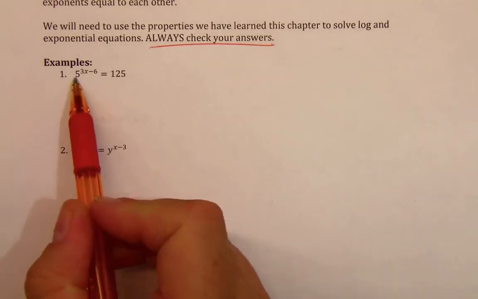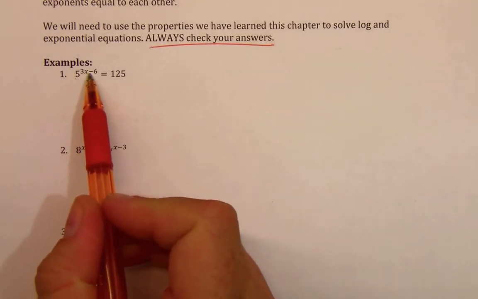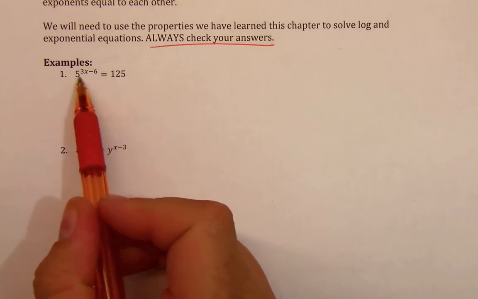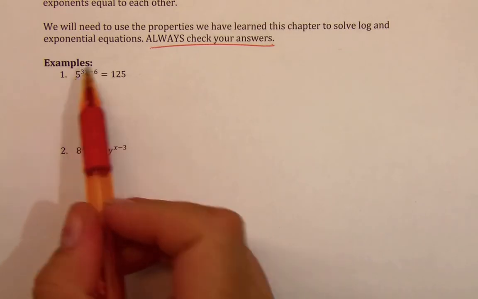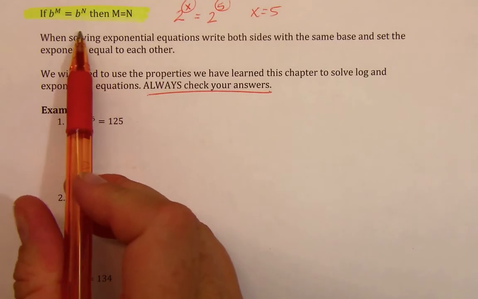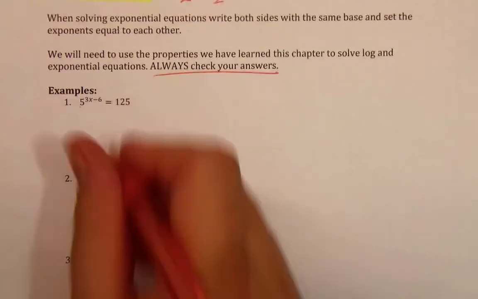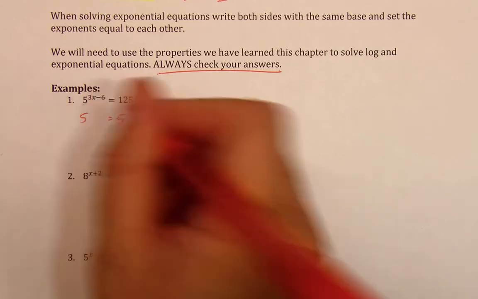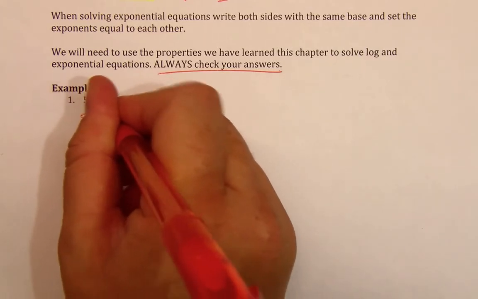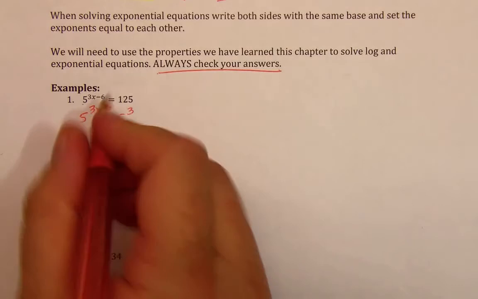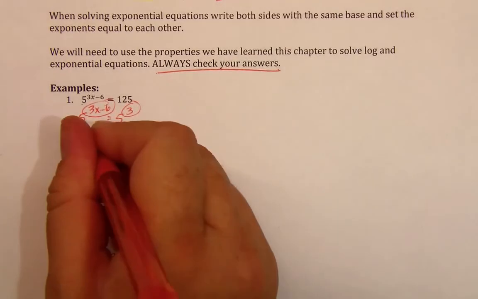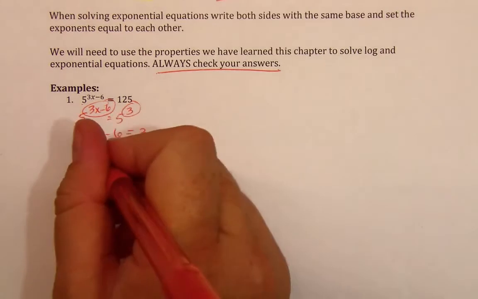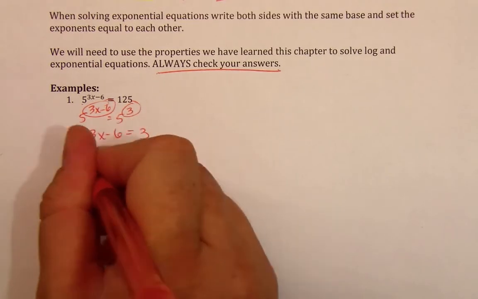This first example here, I have base 5 to the power of 3x minus 6. And looking at what I have on the other side, it suggests that since this base is the same, I probably want to try and use this formula, then I can rewrite 125 as 5 cubed. Well, now we have the same base, so that means my exponents are equal. 3x minus 6 equals 3. Adding 6 to the other side, dividing by 3, x is equal to 3.